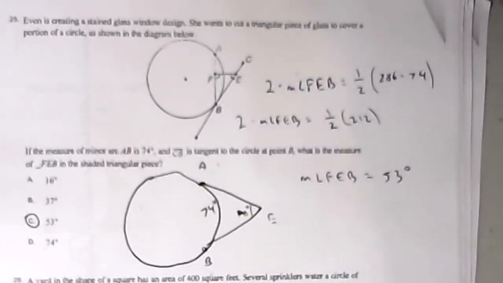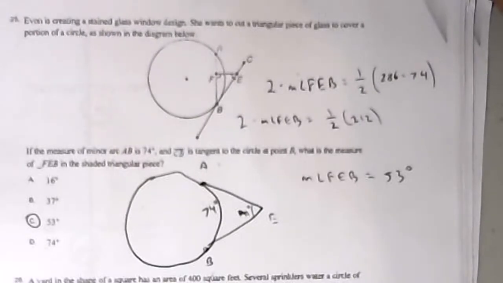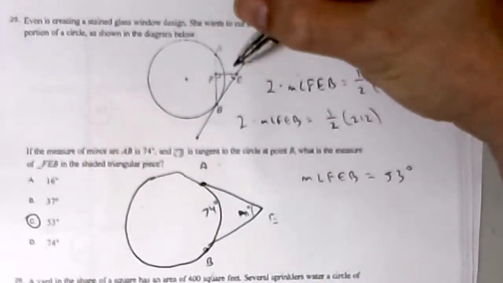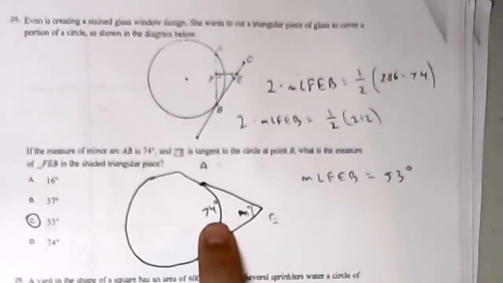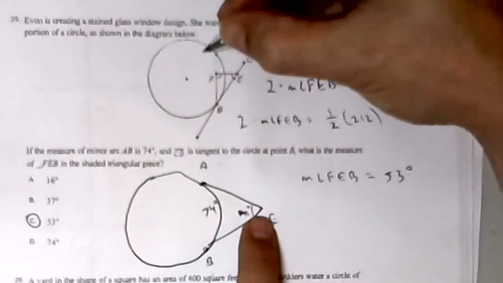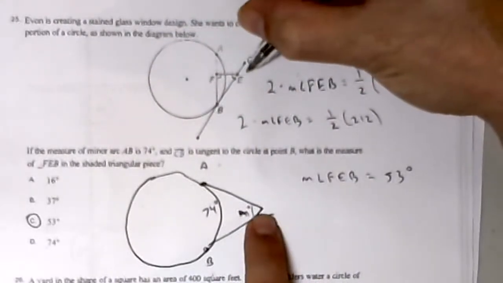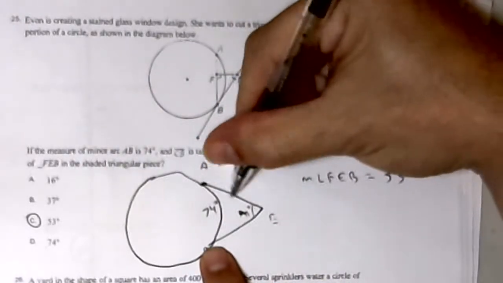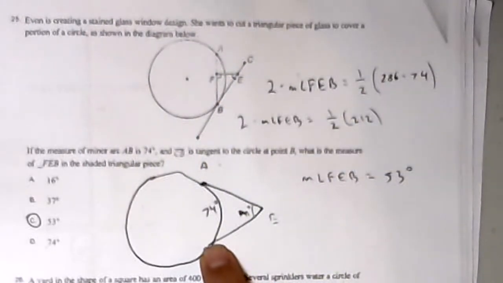Yvonne is creating a stained glass window design. She wants to cut a triangular piece of glass to cover the portion of the circle as shown below. The measure of the minor arc AB. Right, the minor arc AB is here. The 74 degrees. CB is tangent. So I've redrawn this to E because CB is the same as EB. So this is tangent. I've drawn the other tangent from A. Not well, but it's there.